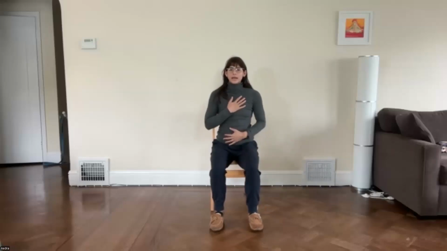Let's do a few shoulder rolls forward. And a few shoulder rolls back. And then allow your shoulders to relax. We'll place one hand on the chest and one hand on the abdomen and go ahead and close the eyes. Begin to notice what you feel beneath your palms.